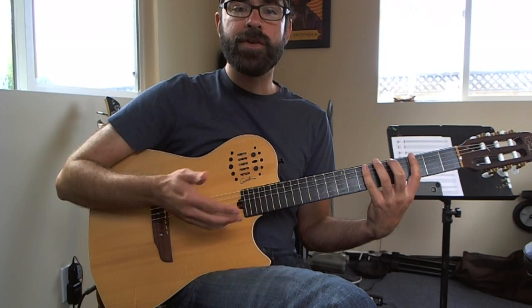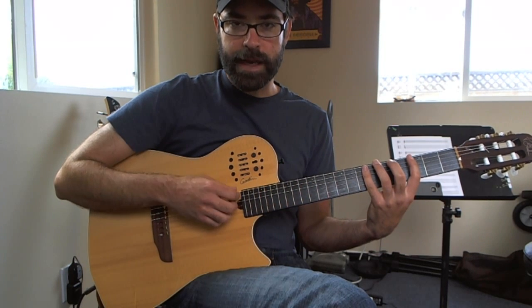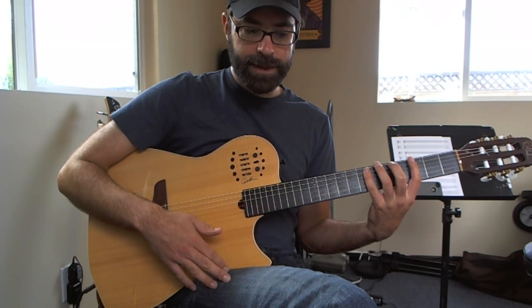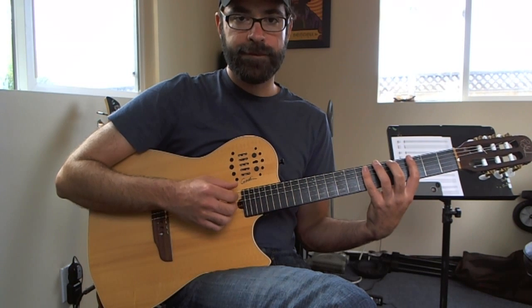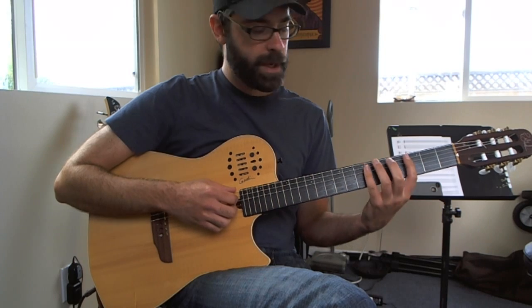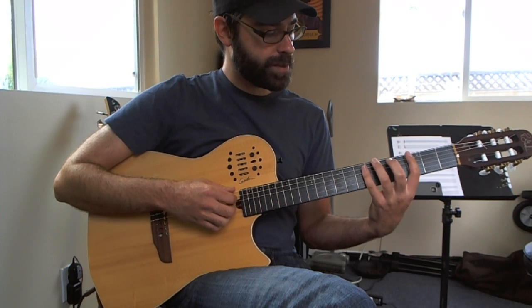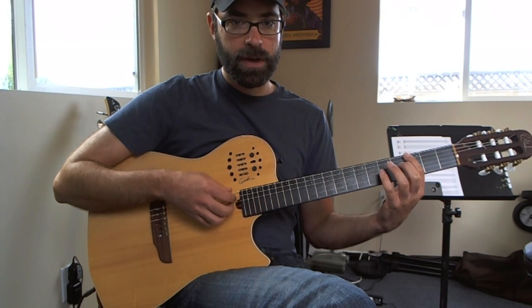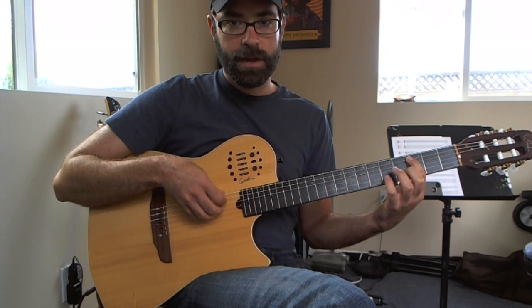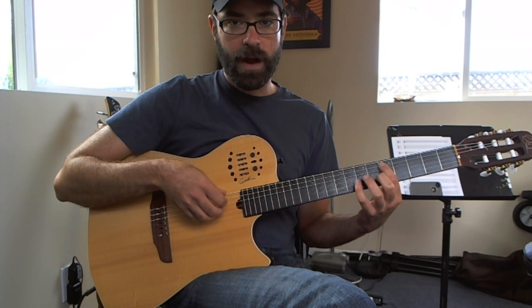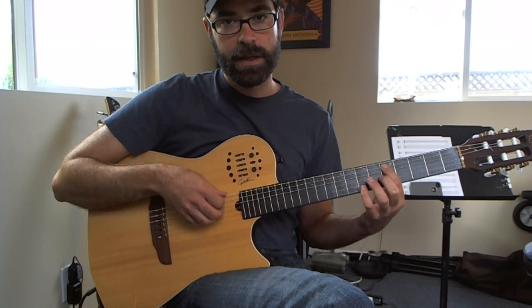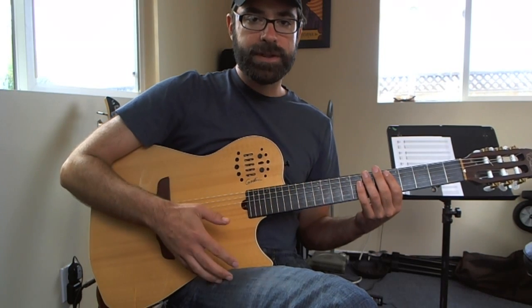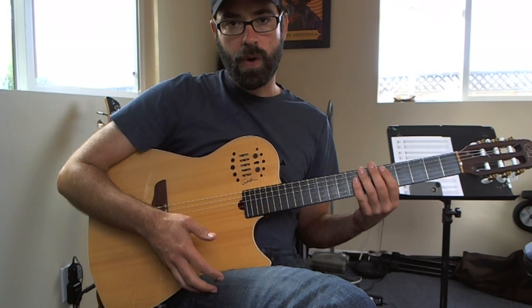There are 7 different pitches in a given major key. The important numbers in blues are the 1, the 4, and the 5. So knowing where the first root is, the first note, where the 4th note is, and the 5th note of the scale are very important. In this key, it happens to be G, C, and D. Those will be the roots of the 1, 4, and 5 chord.